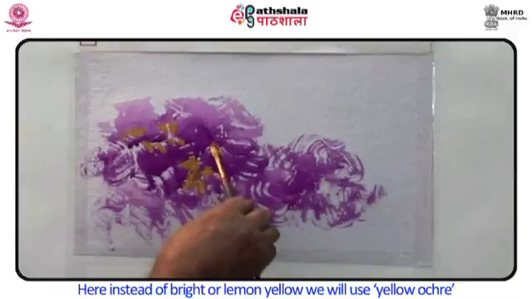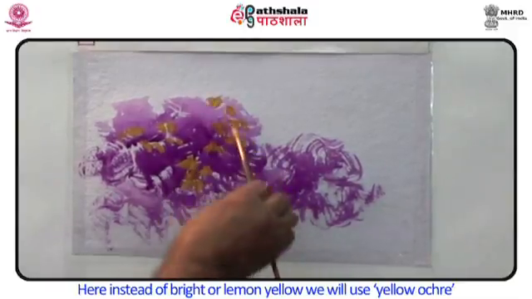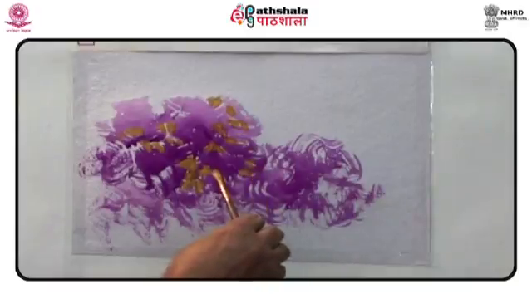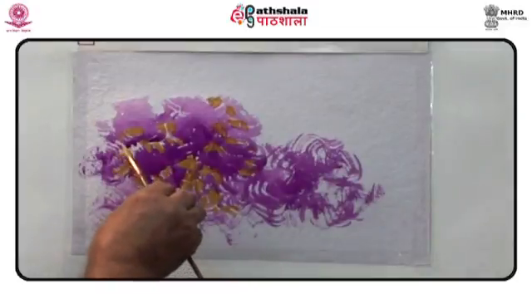Here, instead of bright or lemon yellow, we will use a yellow ochre, which is slightly dull, because we don't want to make both colors equally bright, hence we will take this dull yellow.